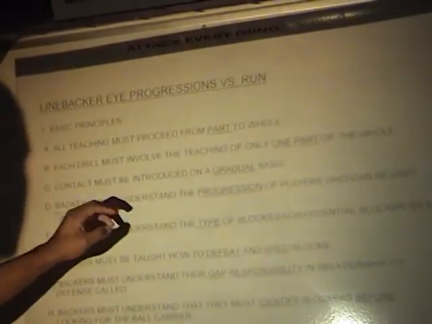All teaching will proceed from part to whole, be very specific with the individualized techniques. There will be no ball. It'll be done at half speed. It'll be you and the guys that you're keying as it pertains to a 40 technique, a 20 technique, a 0 technique, and so on. Alright. Each drill will involve just one part of the whole. Contact will be introduced very late.